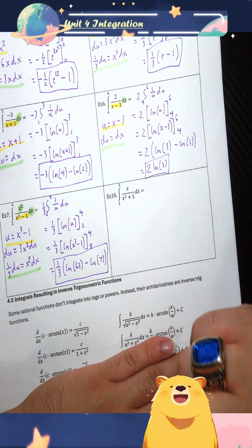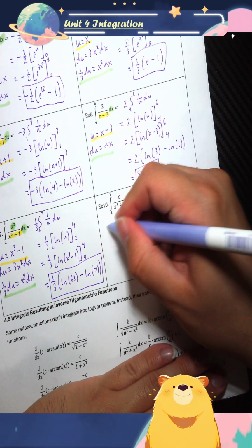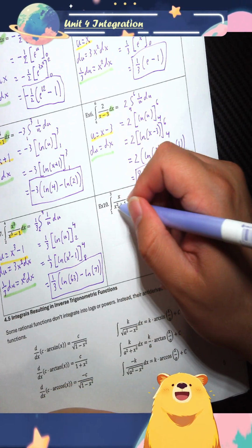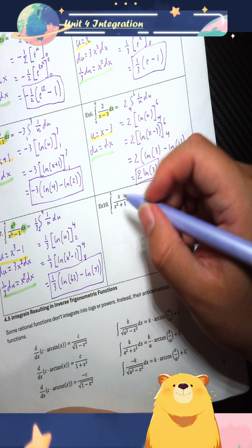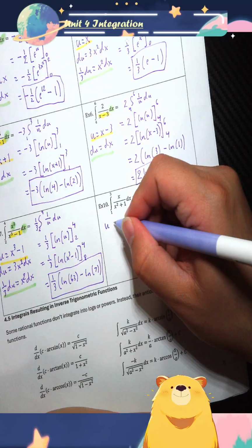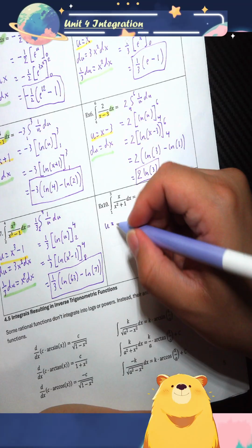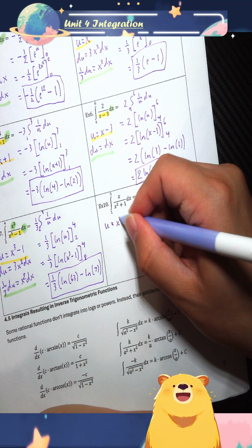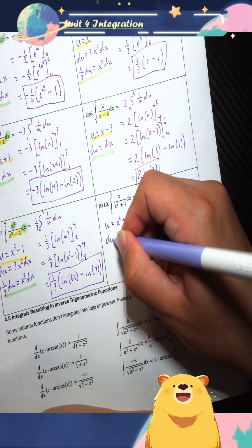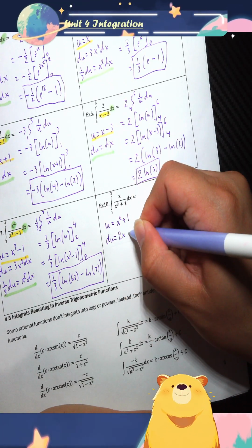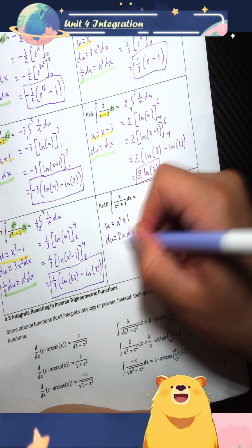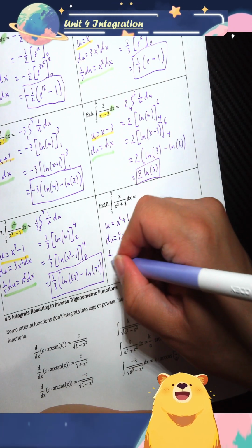All right, last one. So it does seem again we get to take advantage of the trick where u is x squared plus 1 and du is 2x dx. The only thing that doesn't appear is the 2, but we can easily remove that.